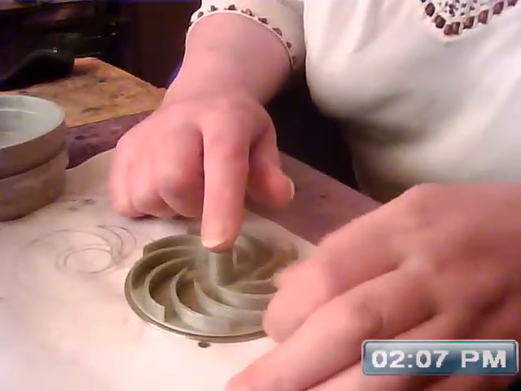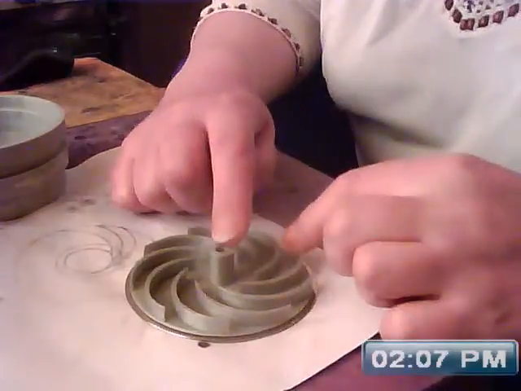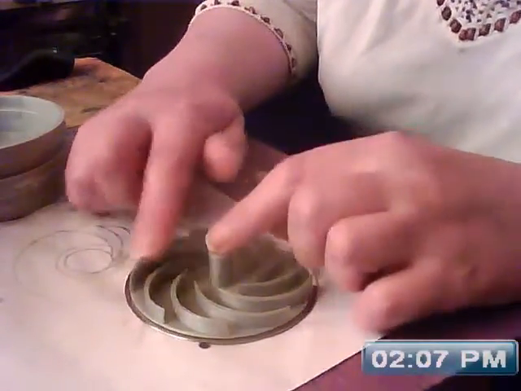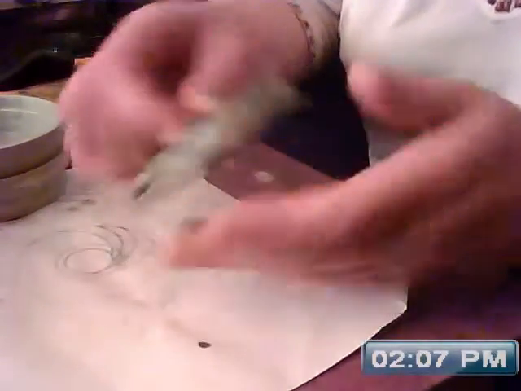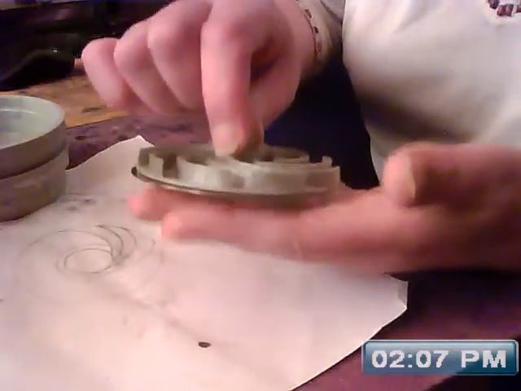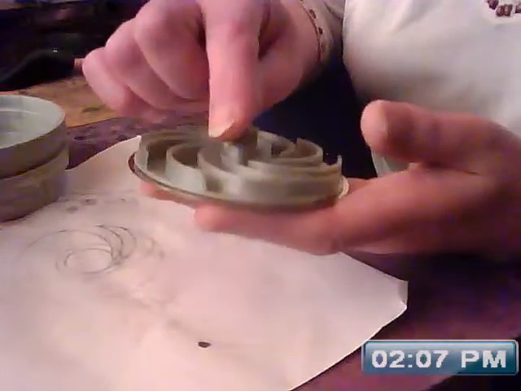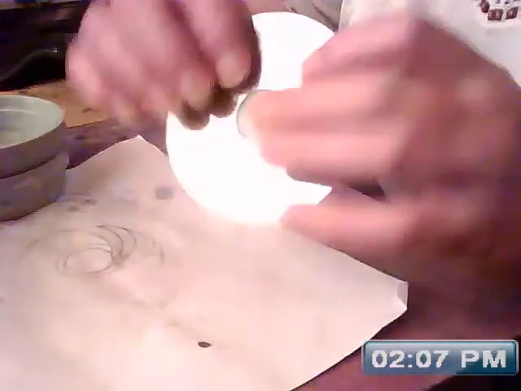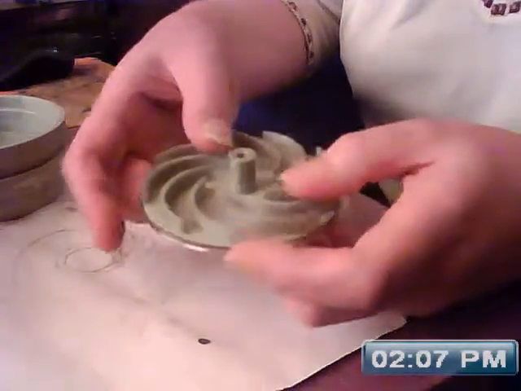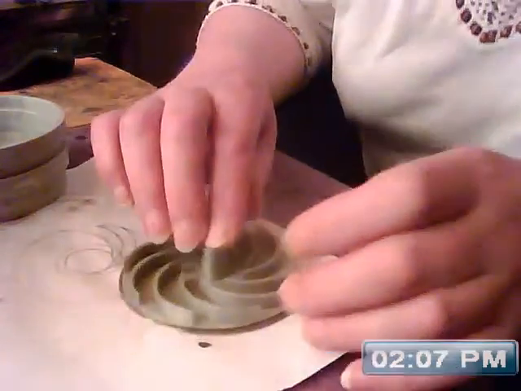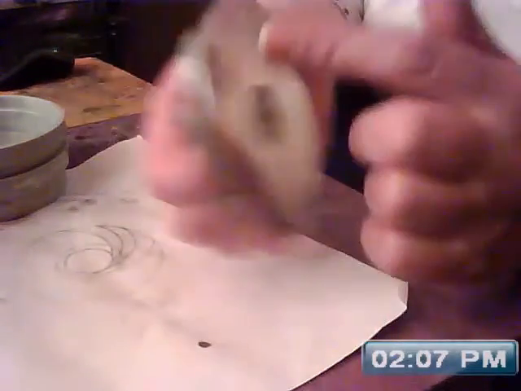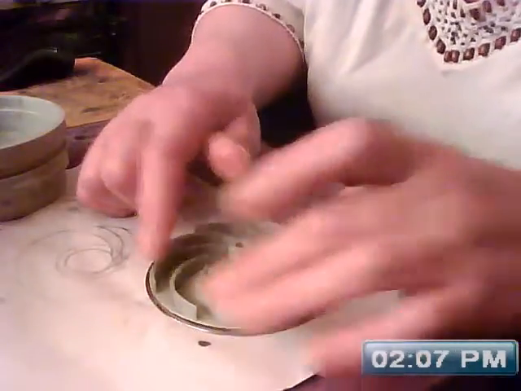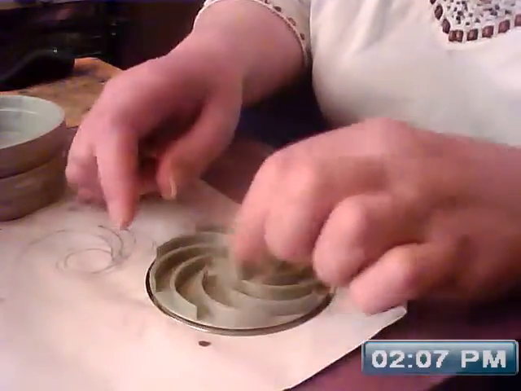I should have taken it out a few minutes ago, actually. It's really, really soft right now. It's stuck to the CD, this disc. That's fine. I want it to stay stuck to the disc because it'll keep it flat. It'll stop it curling upwards. It'll keep it nice and flat, which is what I want. So I'm going to leave it stuck to that disc until it's dried out properly, so it doesn't curl on me.